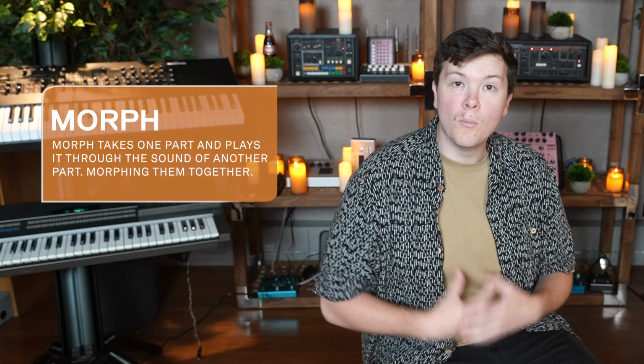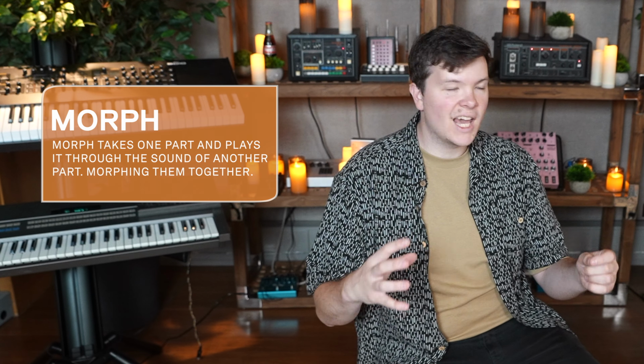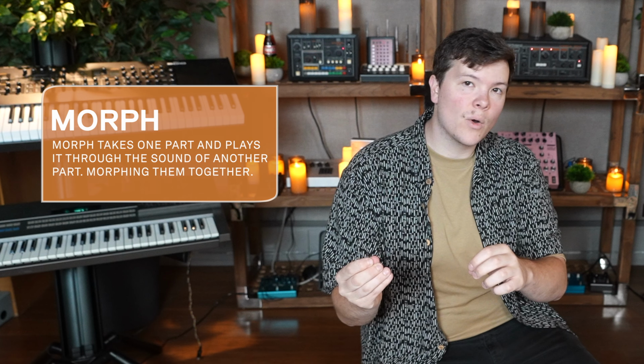So that covers LFO, assigning Midi CCs to modulation destinations, and that leaves one more type of modulation. The parameter that I'm talking about is called Morph. The reason I consider Morph to be modulation is because by definition, Morph is taking the sound of one part and playing it through the sound of another part. It is technically frequency modulation in definition and allows you to get some really, really cool effects.